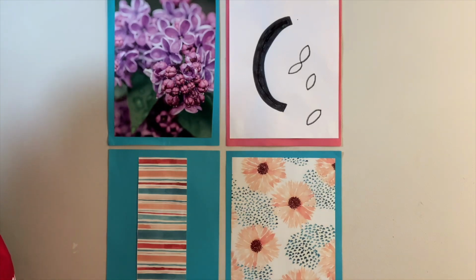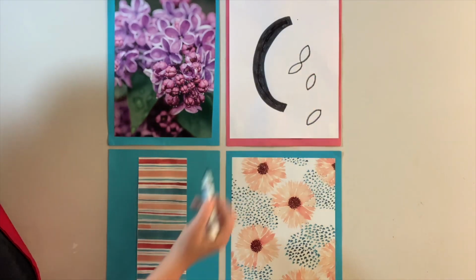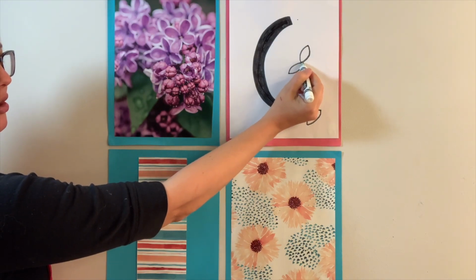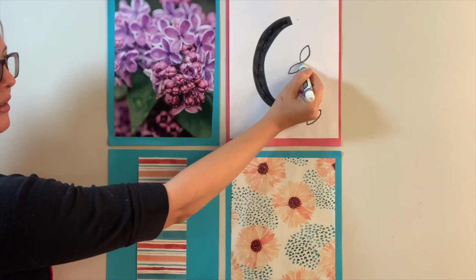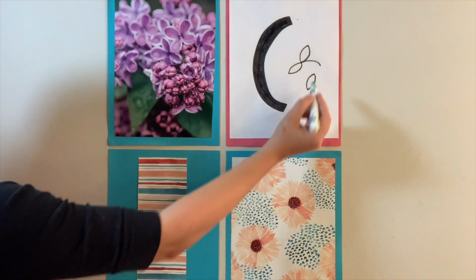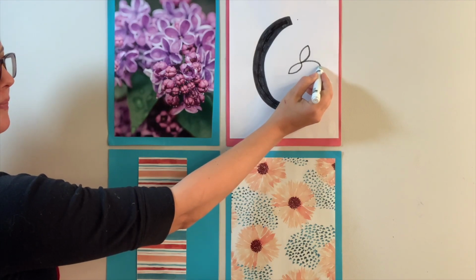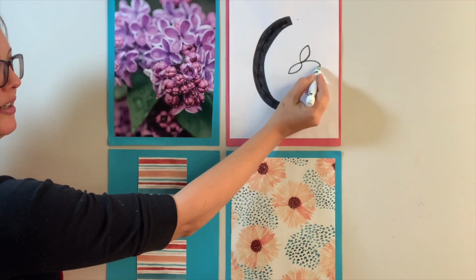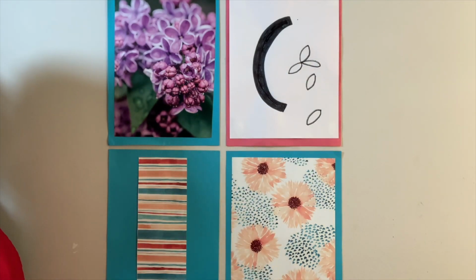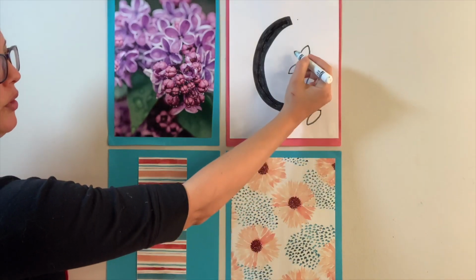So let's make 1, 2. Let's make another curve out to the side. So this is our center. You can go center out or out in. It doesn't matter, but just make it nice and curved. Good. Go out to the tip of the petal. And we're going to come back to the center and we're going to curve this shape. Good job. 3 petals. Let's make 4 and then 5.